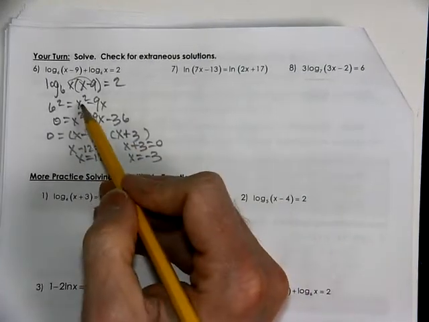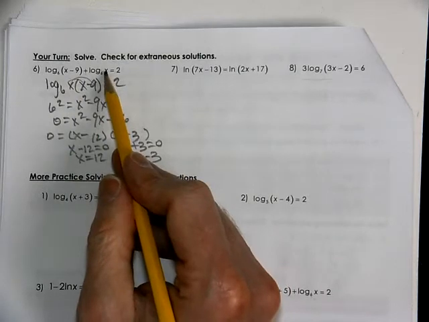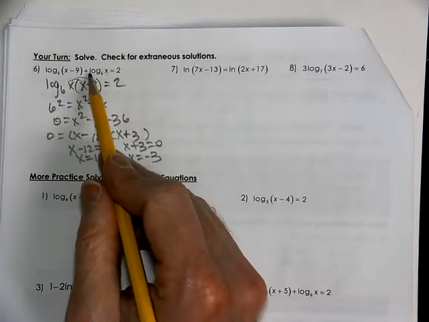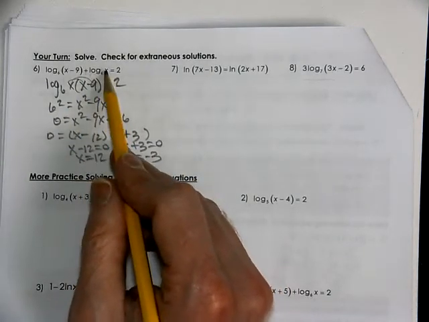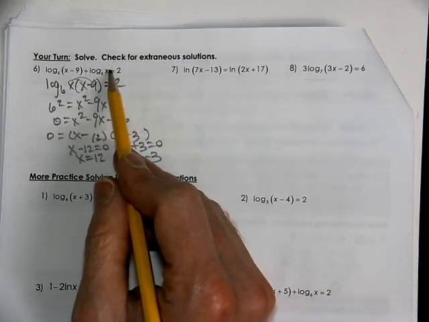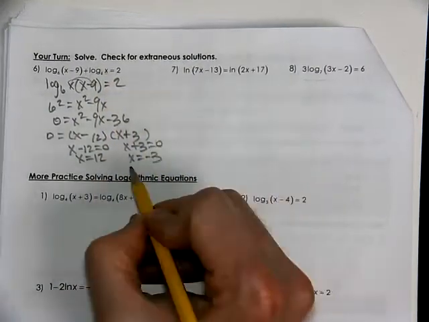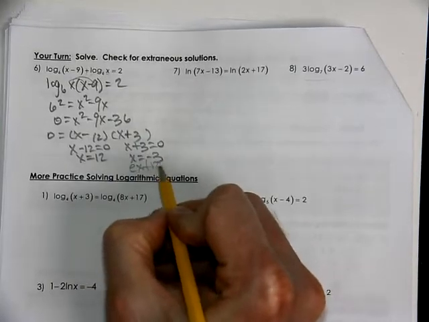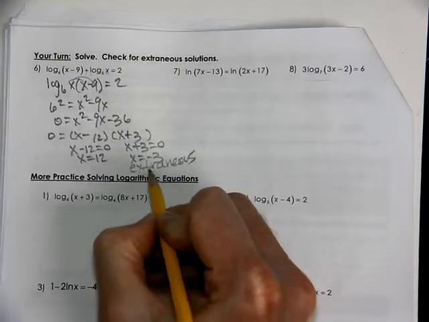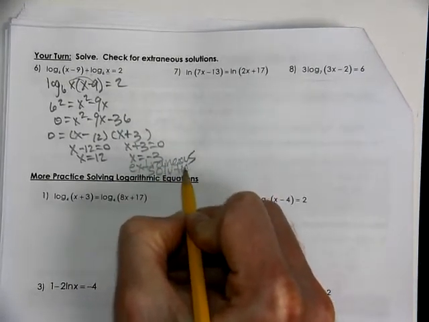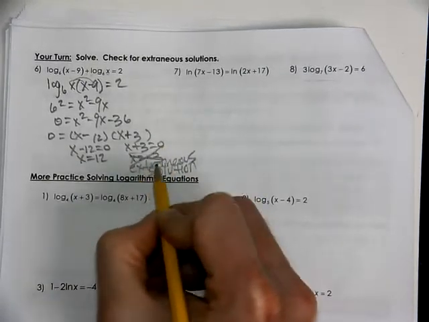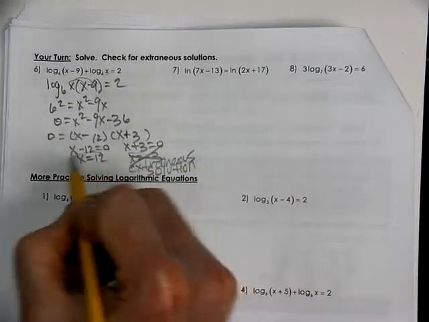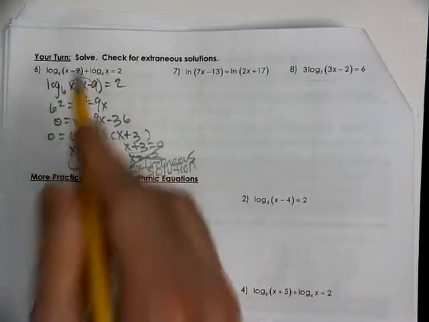And when we plug in a negative to the original equation, you would get a negative answer. You get a negative value that you're taking the log of, and that's undefined. So this is an extraneous solution. Not because the number is negative, but because when you plug it in, you get a negative.